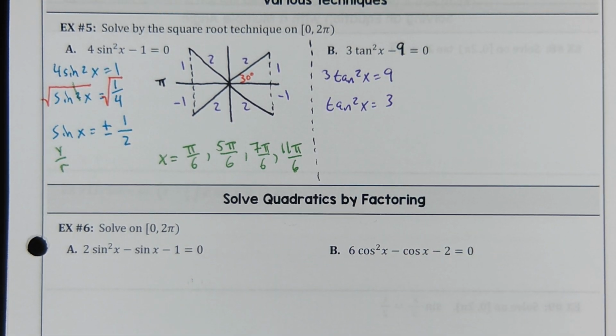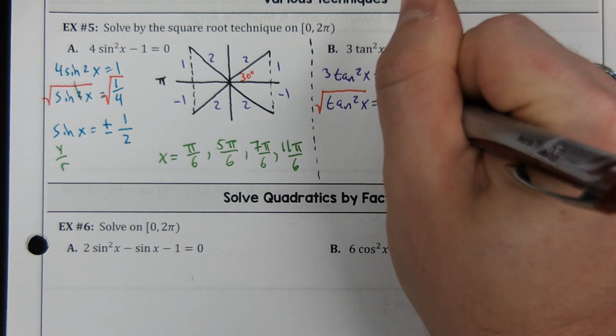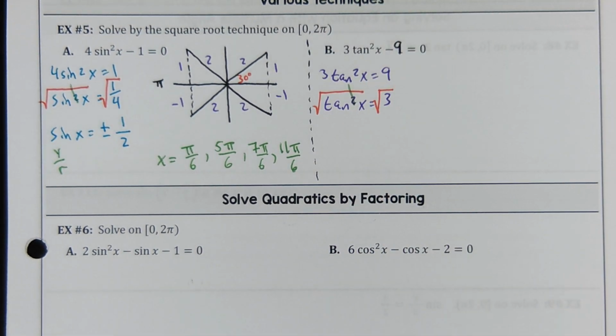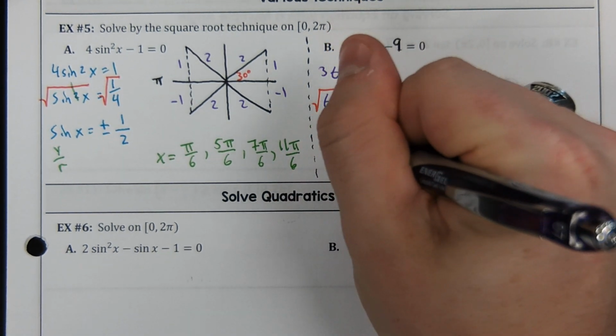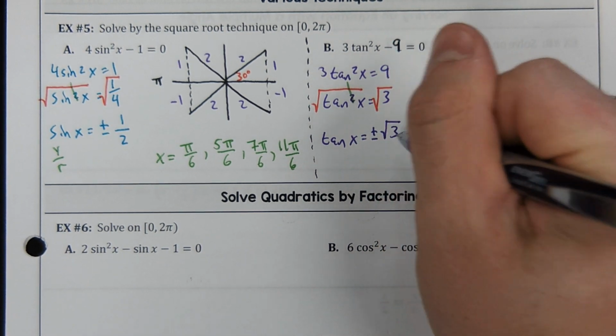At that point, you have to take the square root of both sides because you need to get tangent of x by itself. You must remember that canceling a square with a square root creates a plus or minus. That gives us tangent of x equals plus or minus square root of 3.